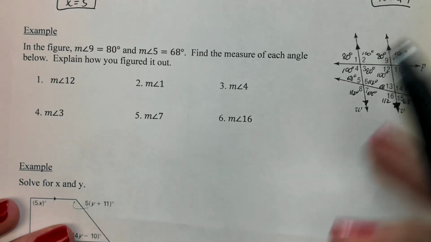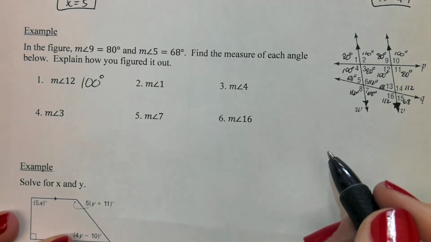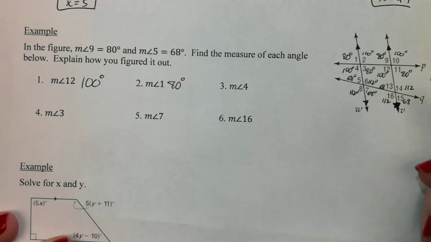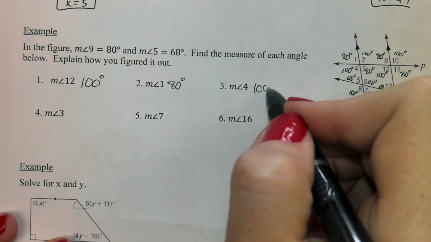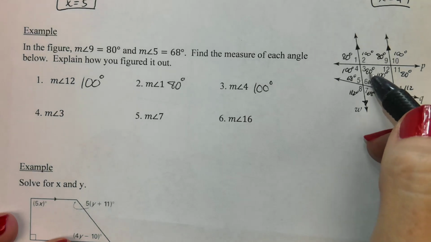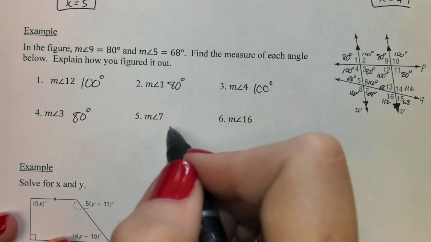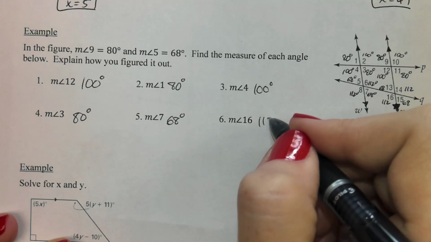So the measure of angle 12 is 100. Measure of angle 1 is 80. Measure of angle 4 is 100. Measure of angle 3 is 80. Measure of angle 7 is 68. And measure of angle 16 is 112.